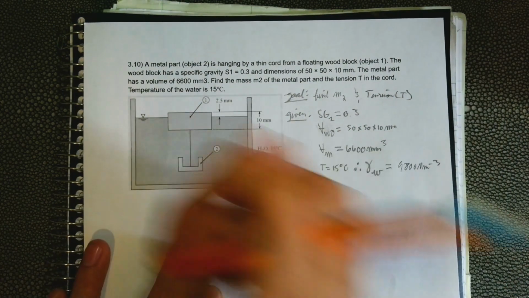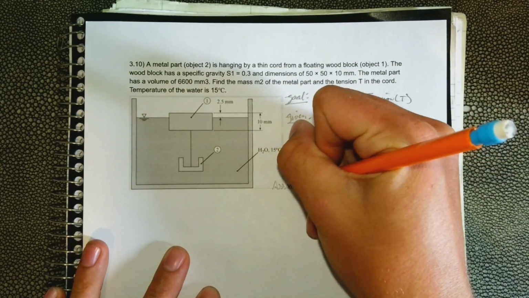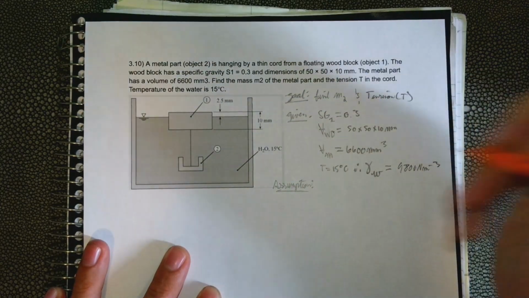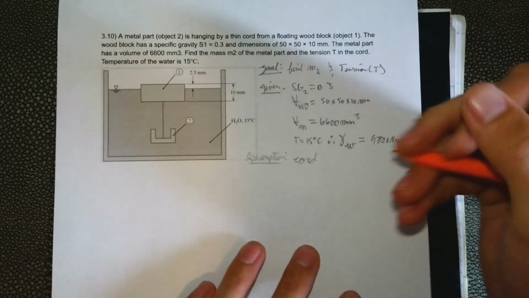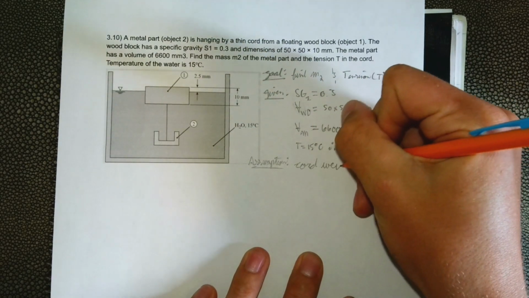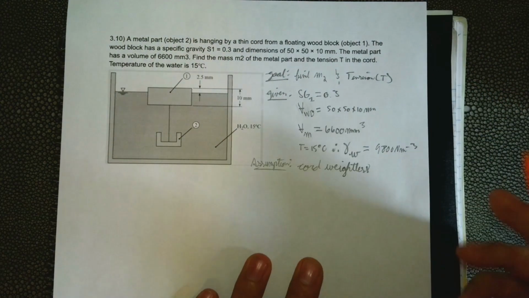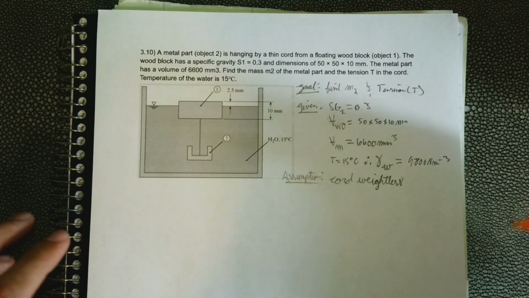Okay, so first things first. Let's write our assumption too. We're going to say that the cord is weightless, so that will help us. It didn't give us any information on that, and it says it's thin, so we're just going to assume it's weightless. That'll help us solve this problem. It's probably unsolvable if it did have weight, just because they don't give us information about it.